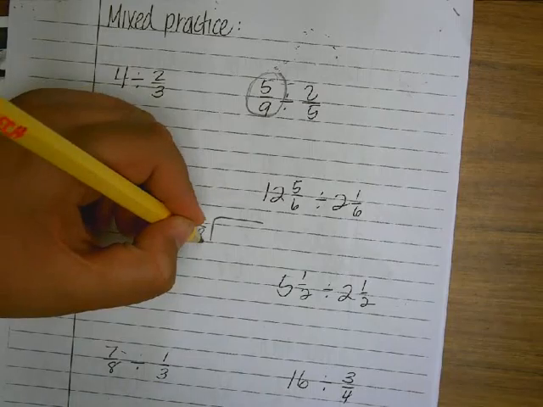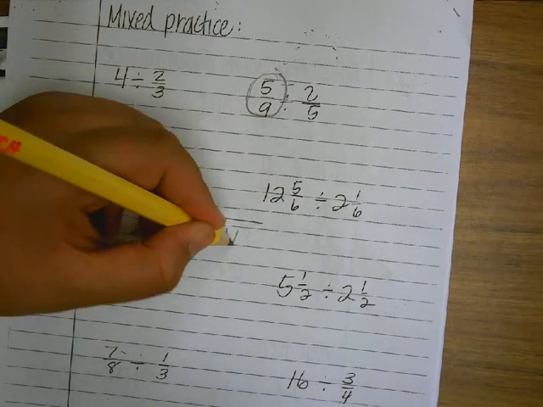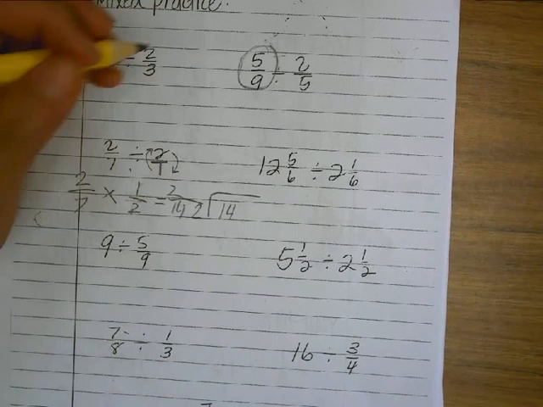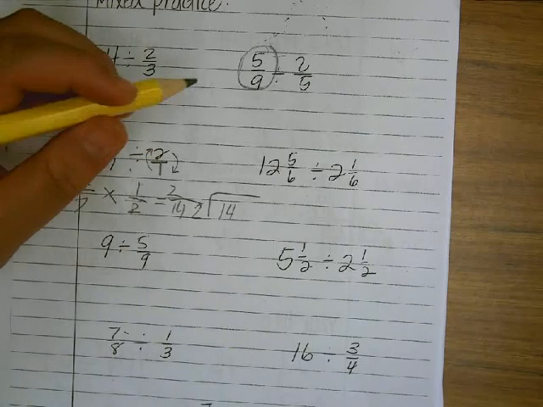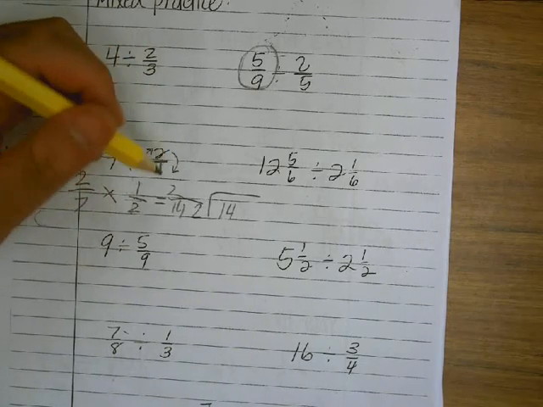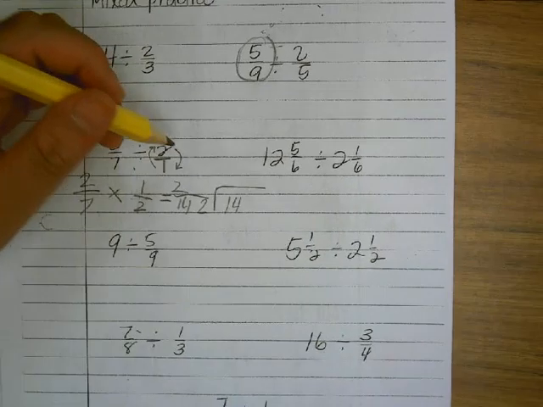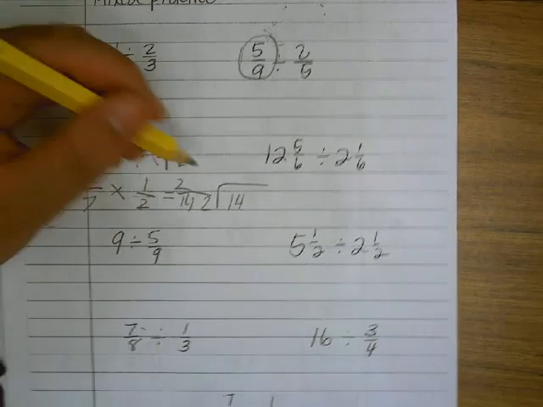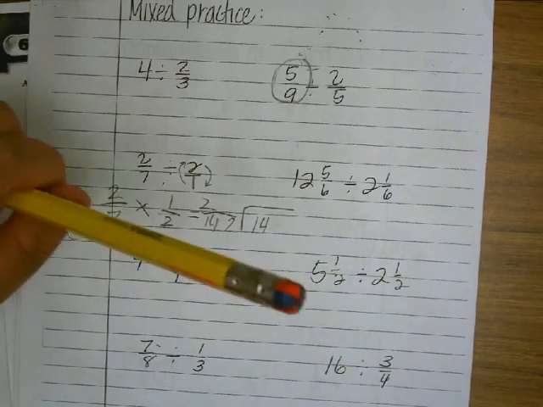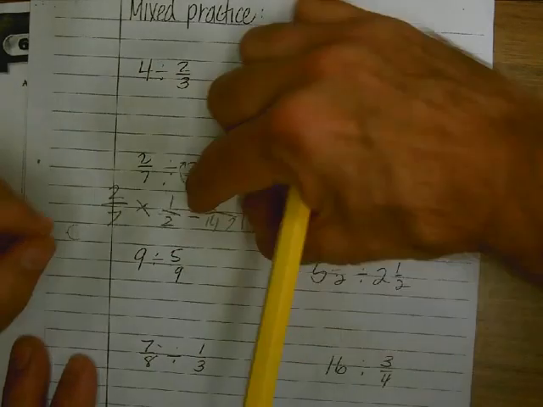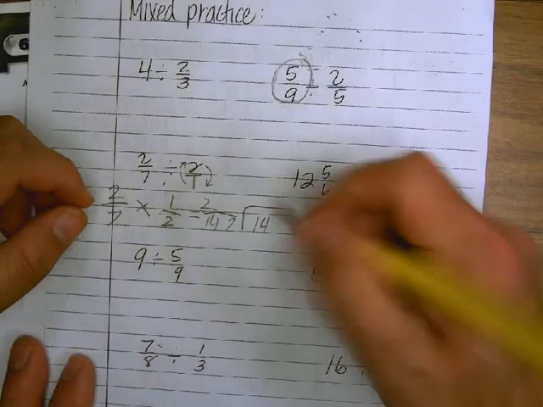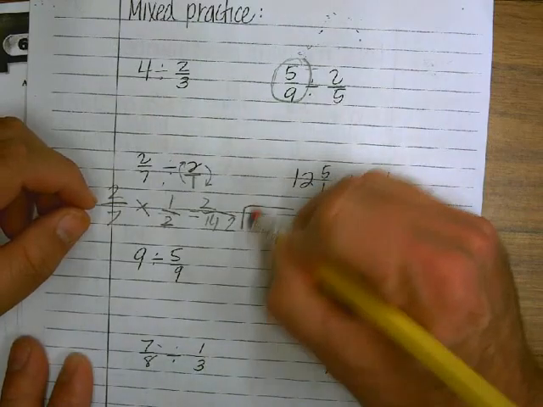Good, Preston. He turned it to the side. How many times does 2 go into 14? Is that the right way, though? You flipped it on its side, but it's not. If you rotate this way, what's the number that goes on the inside? The 2. What's the number that goes on the outside? 14.